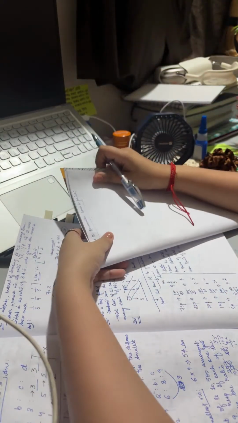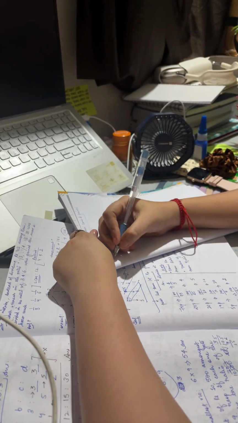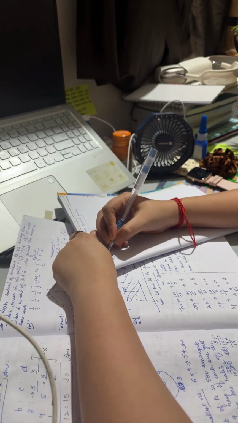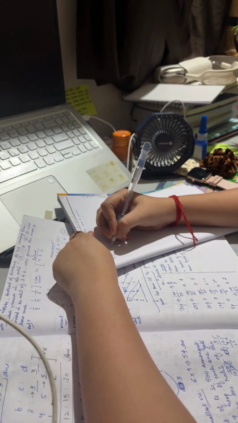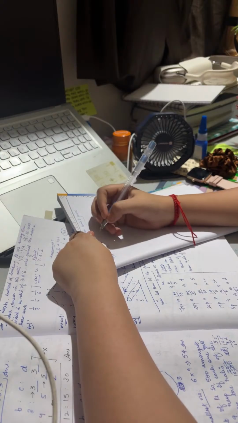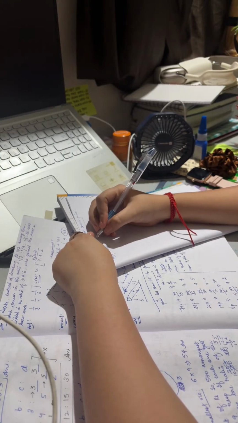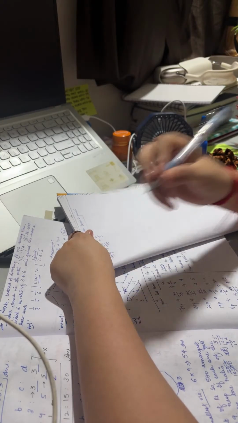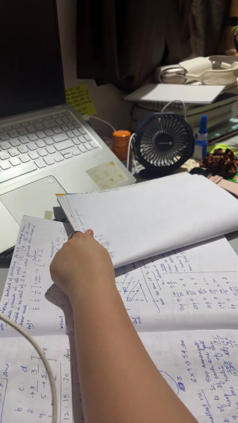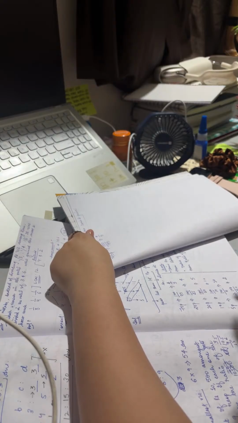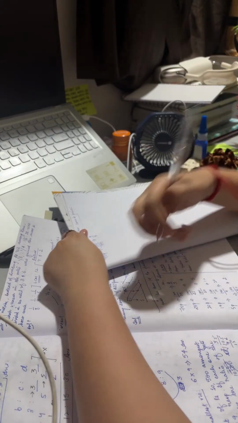First is 75 paisa. If it is given, it can be written as 100 by 75, which is 4 by 3. Remember, this is not 3 by 4, it is not 75 by 100, it is 100 by 75.